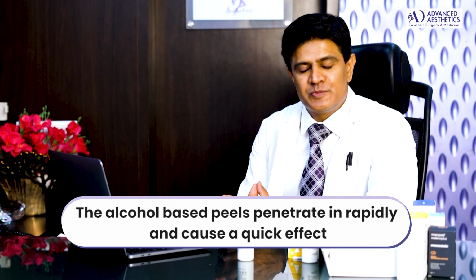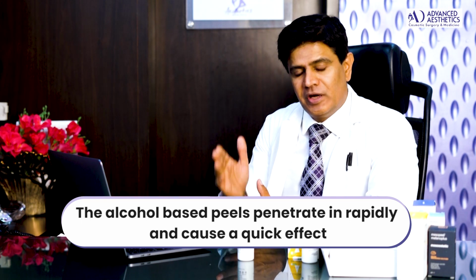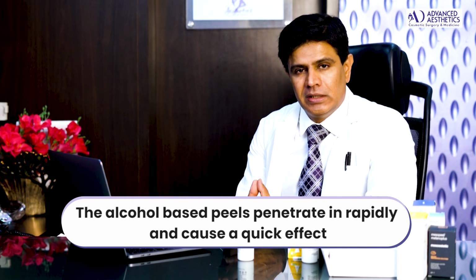In earlier days, the peels used to be based in alcohol, and there are some who are still proficient in using alcohol-based peels. The alcohol-based peels penetrate really rapidly and cause a quick effect. Again, we'll have another session on the peeling depth, and how to manage the peels.